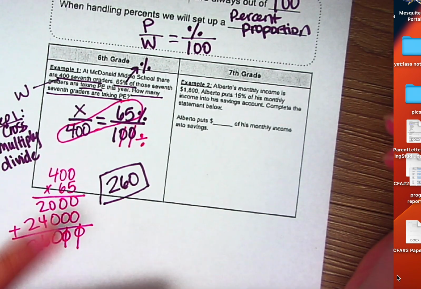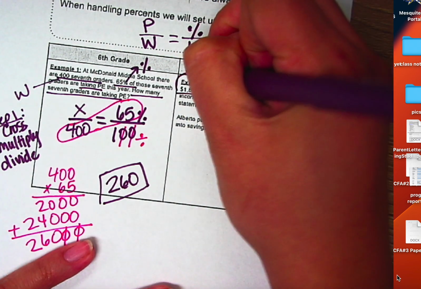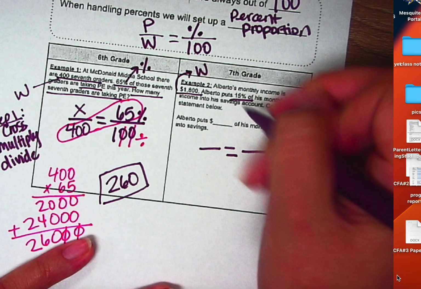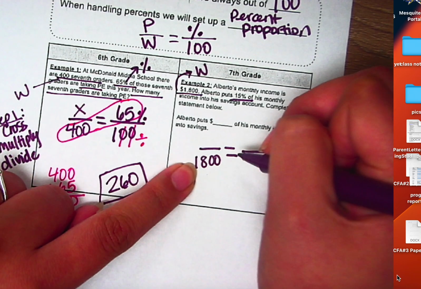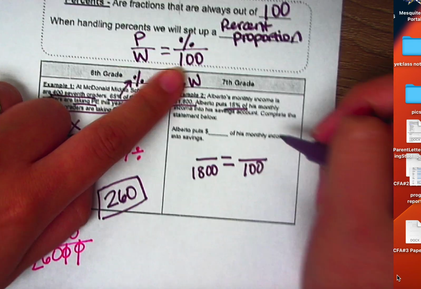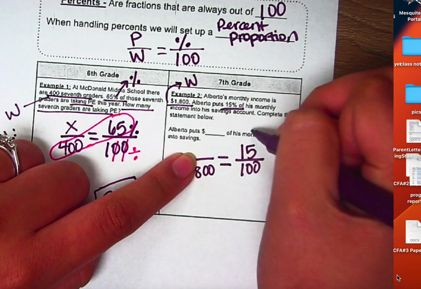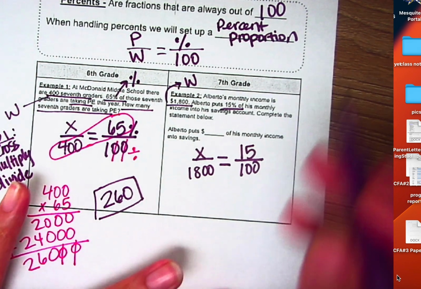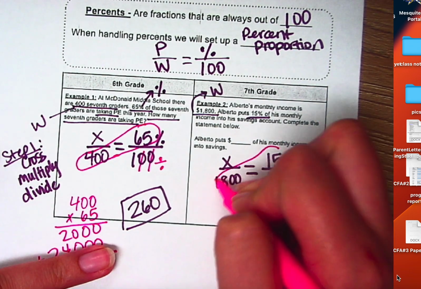So this one, we need to identify his monthly income is going to be our W. Okay, so we still have a percent. We're going to set up percent proportion. Line equals line. 1,800 is our total, so we're going to put that on the bottom. Remember, this is always going to be 100. And our percent in the problem is 15. Okay, we don't know how much money he puts into his savings, so that's going to be our X. Okay, so let's go ahead and cross multiply our step 1. We're going to multiply the two numbers that are across from each other.